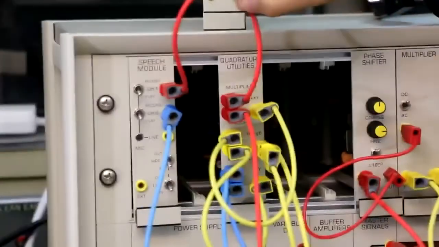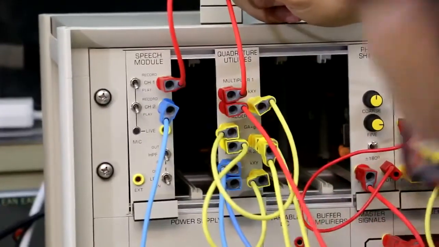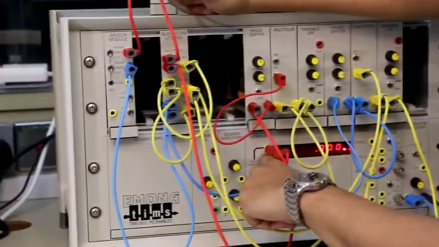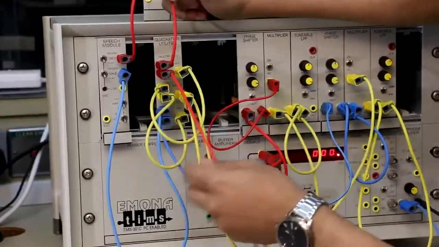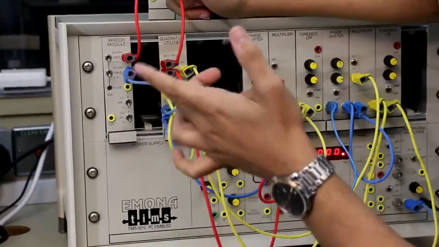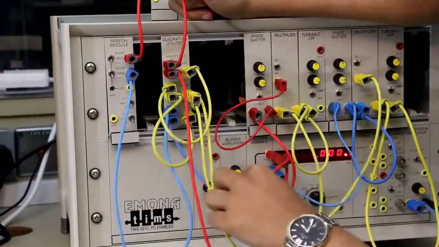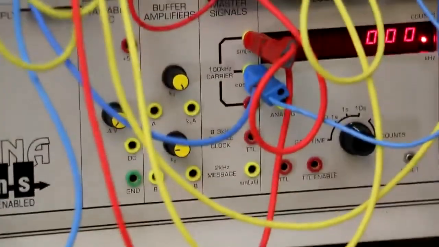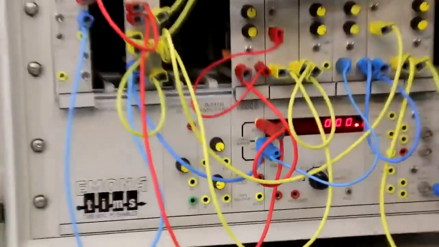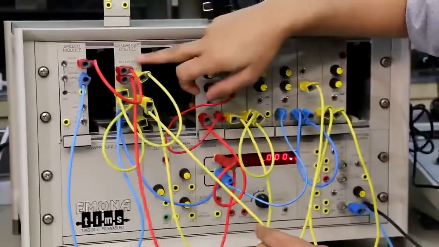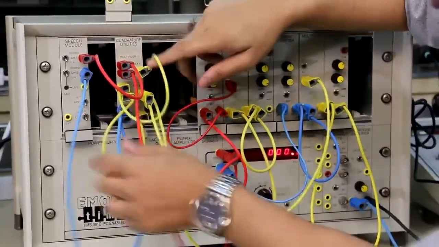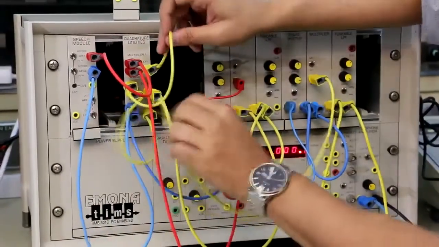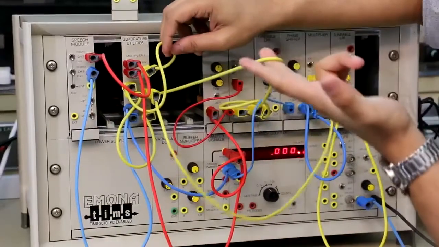So that's my message 1 multiplied with a high frequency sine signal, and then the second message signal is multiplied with a 90-degree phase shifted cosine. This is multiplier output 1, and this is multiplier output 2 that goes to the adder, and this is my adder output, which is my QAM signal.